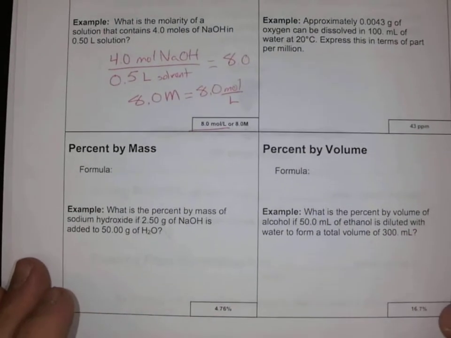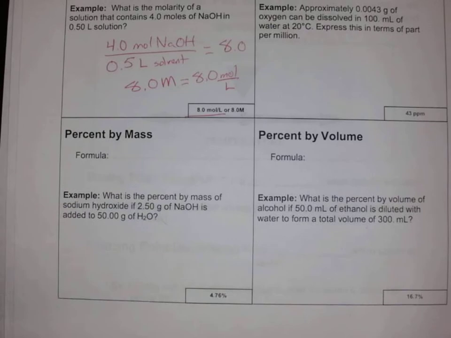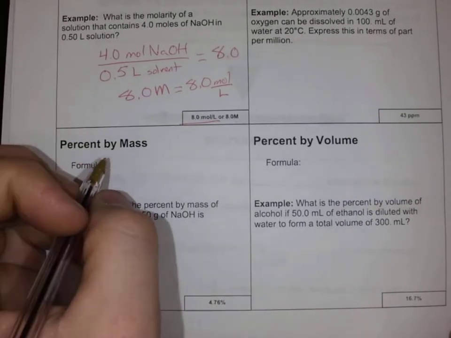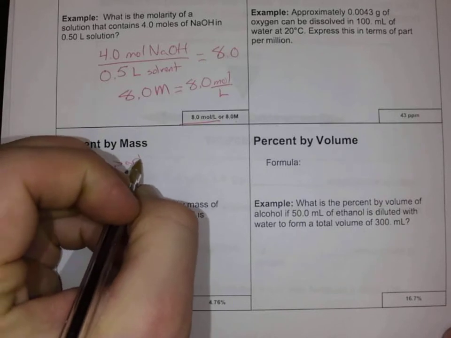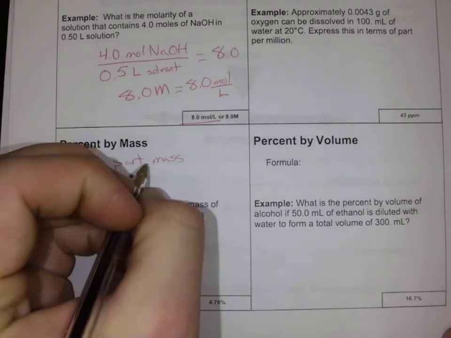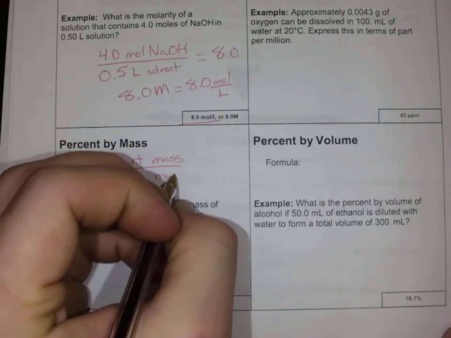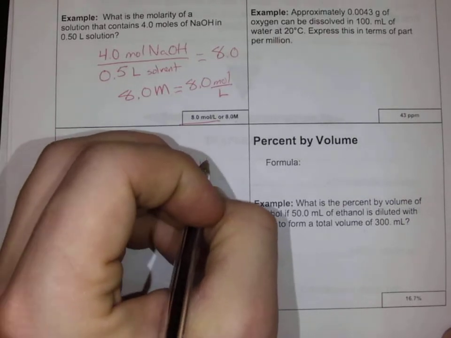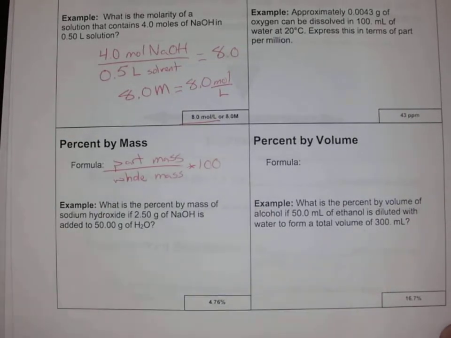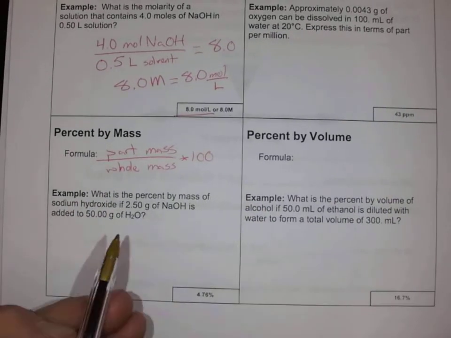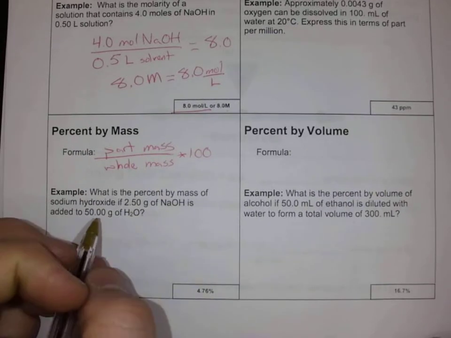Then when we come down here, we have 2 other percents. We've talked about percent by mass before. Percent by mass is part mass divided by whole mass, and then times 100. I'm just reminding us that this is something that we could do.